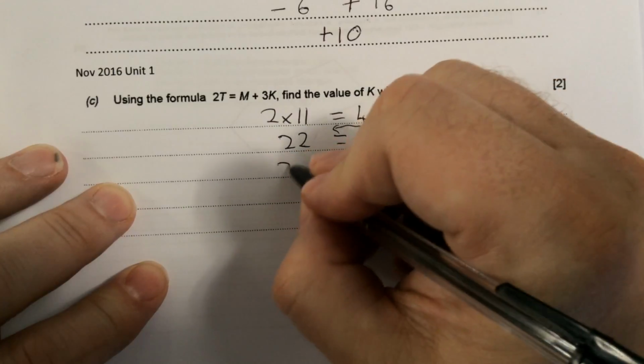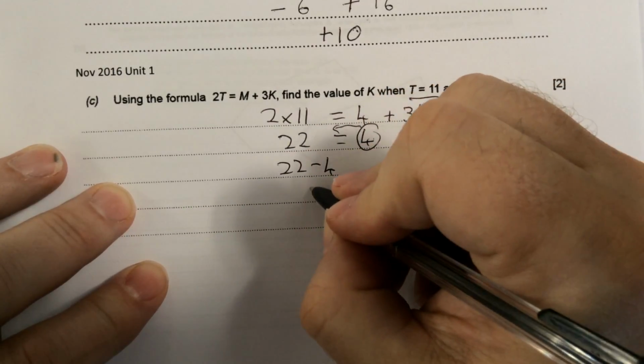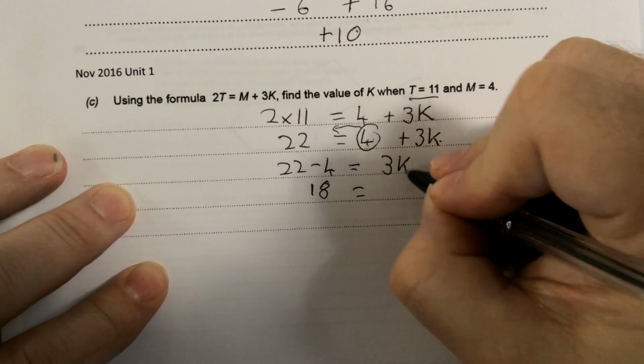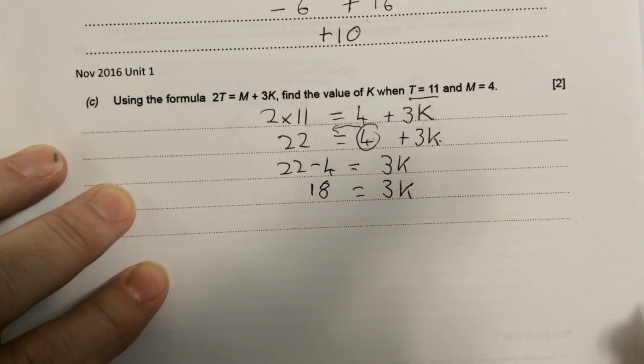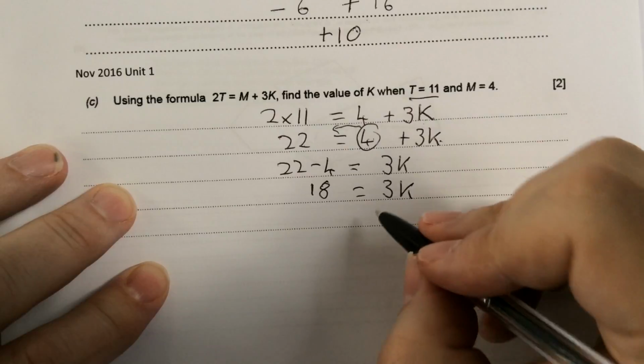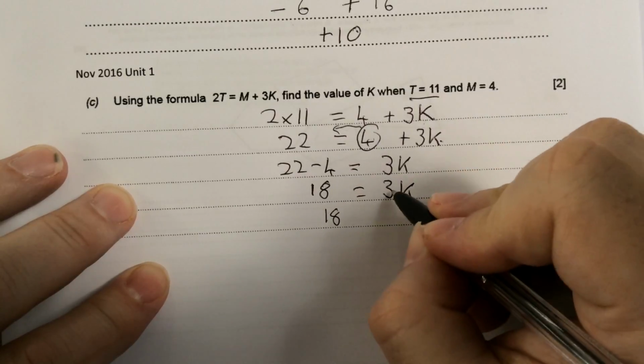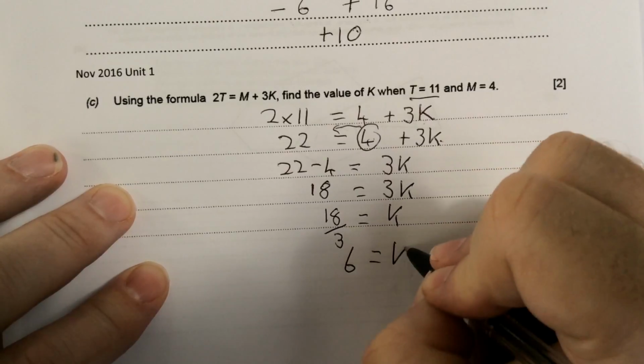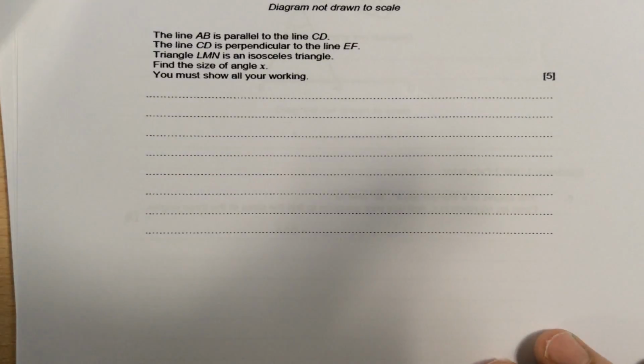The opposite of add 4 is take away 4. So 22 take away 4 is 18. So I have 3k is equal to 18. And then, because 3 times something is 18, the answer is going to be 6, because the opposite of times 3 is divide by 3. So 18 divided by 3 is 6.